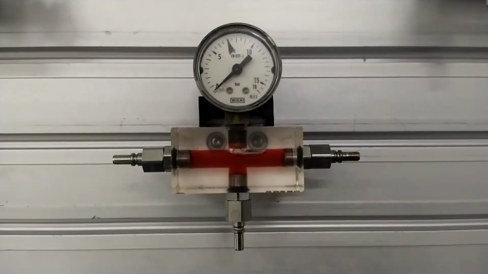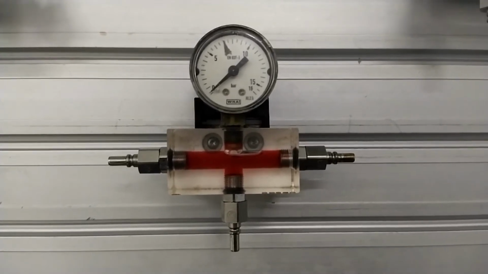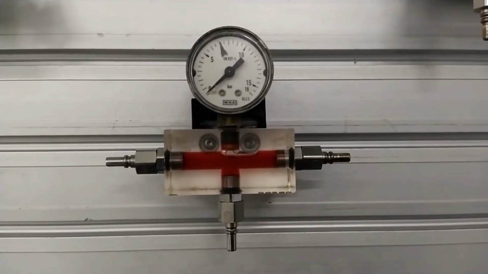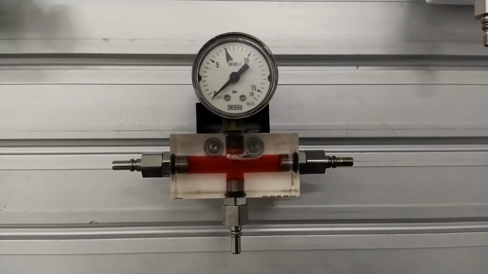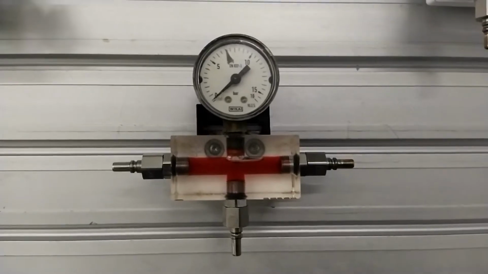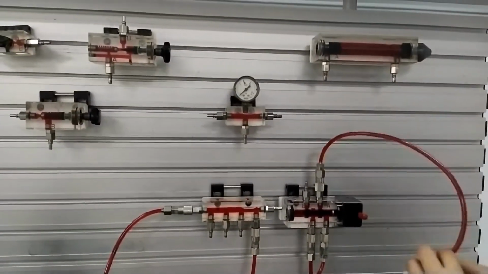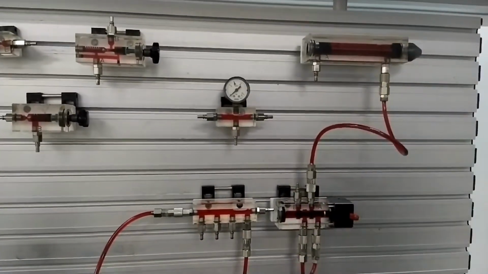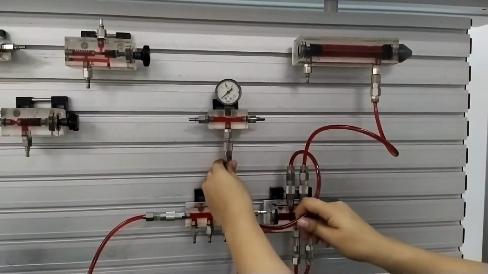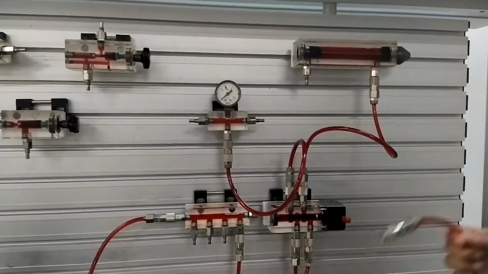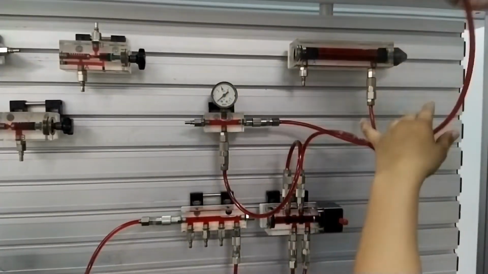Next component will be the pressure gauge. I know you are already familiar with the pressure gauge. Its function is to read the pressure that is used in the system. From our switch, we'll get the connection to connect to our cylinder, and the other will be connected to our pressure gauge. The other port in the pressure gauge will be connected to our cylinder.